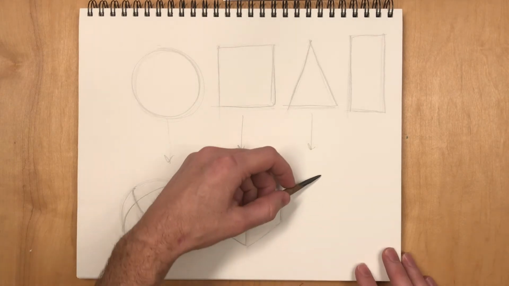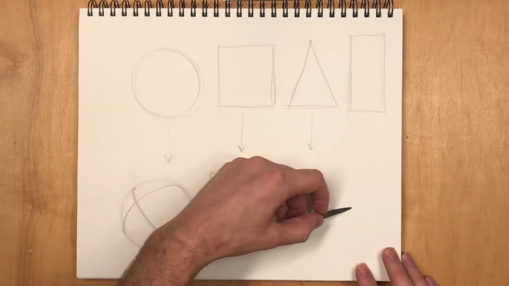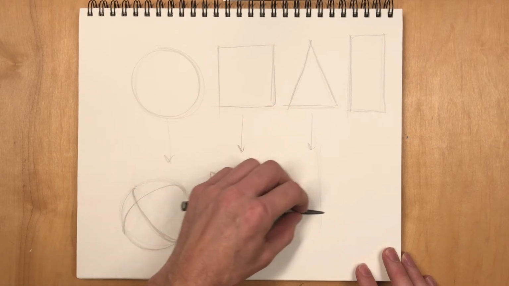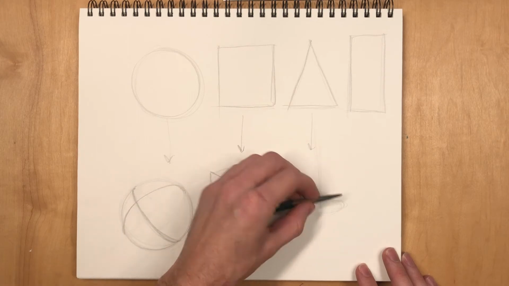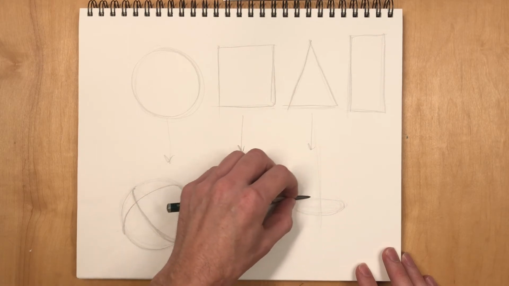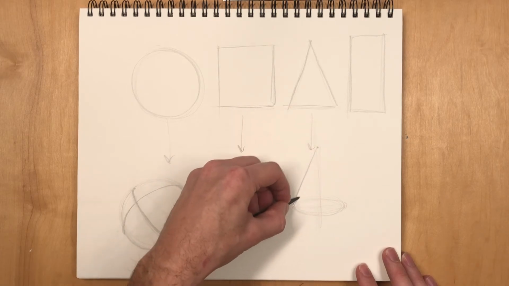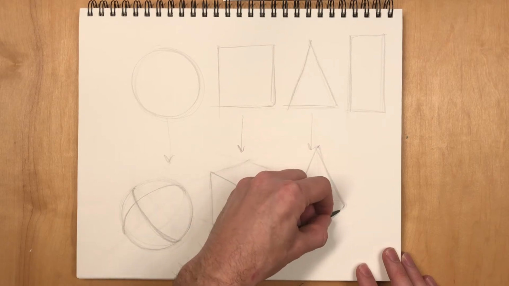Triangle becomes a cone, and to build a cone, I'm going to make a vertical and a horizontal, and then I'm going to draw an ellipse on the horizontal. This represents the round bottom of the cone. And then I'm going to make a point at the center of the cone on that vertical and just draw a line straight down to the edges of the ellipse. And that's going to give me my cone.